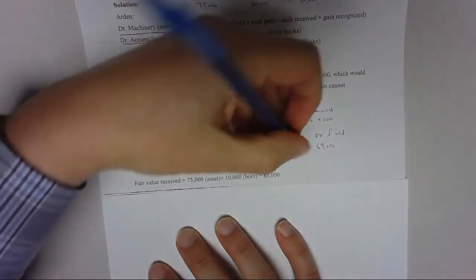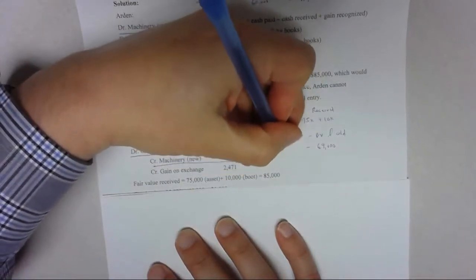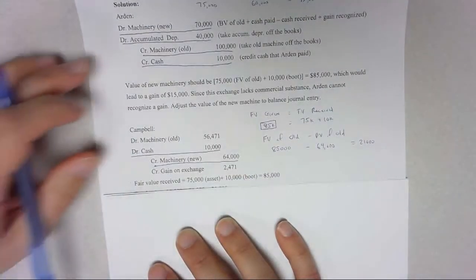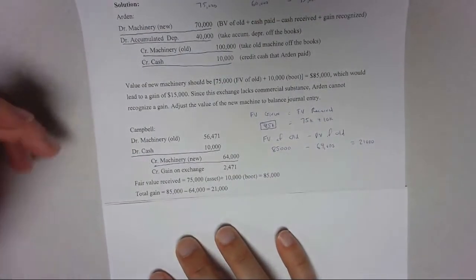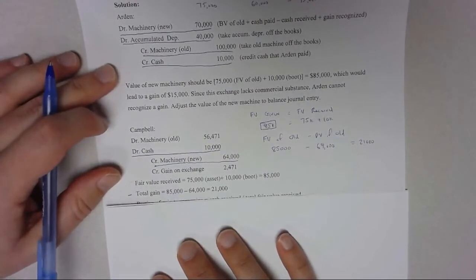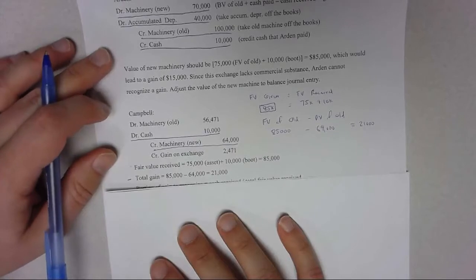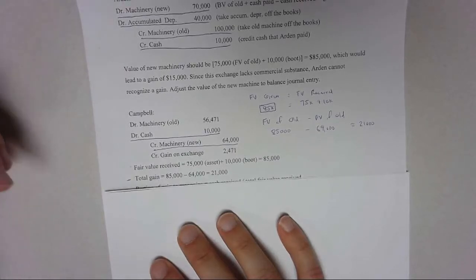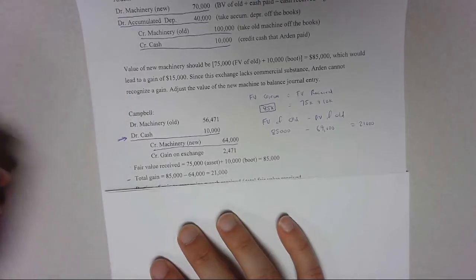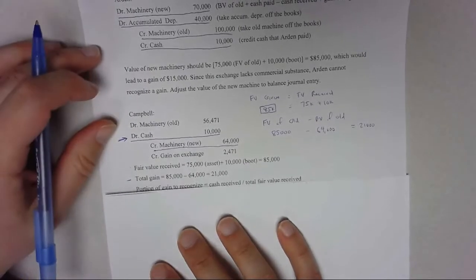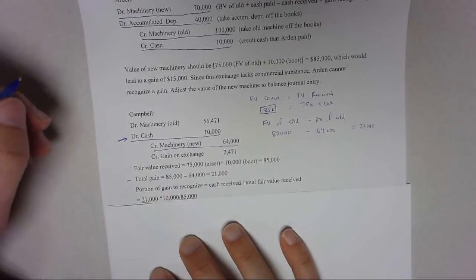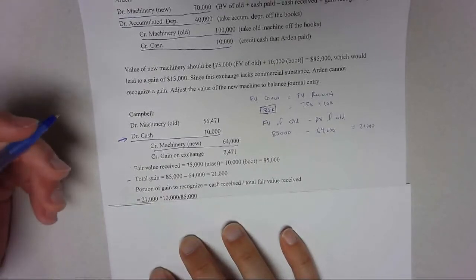So now we can plug that into the gain equation, and we get a gain of $21,000 if there was commercial substance. And we see that here in this line. There's not commercial substance though, so they're not allowed to recognize the entire gain. However, they did receive some cash. Right? They received $10,000, and so what they are allowed to recognize in terms of a gain is the proportion of the total gain that is related to the cash that they received.